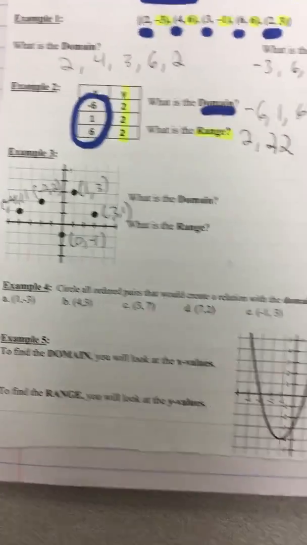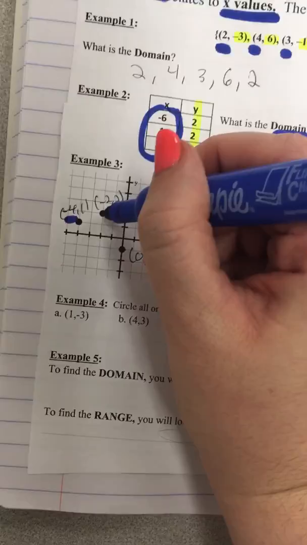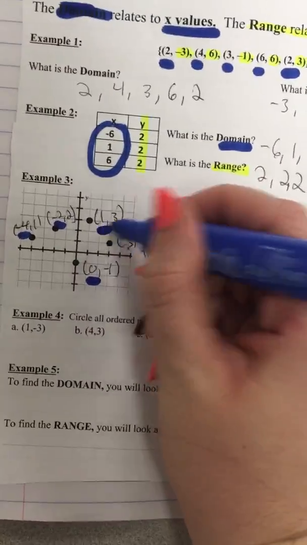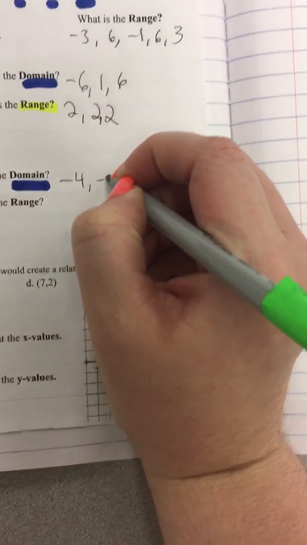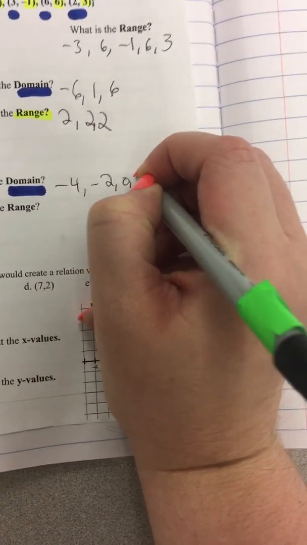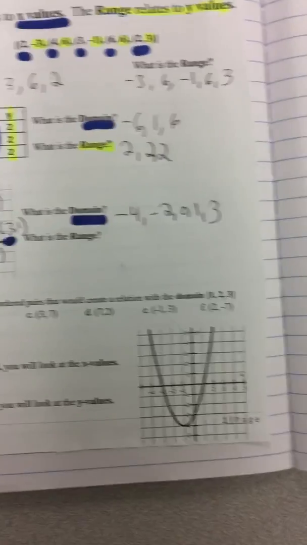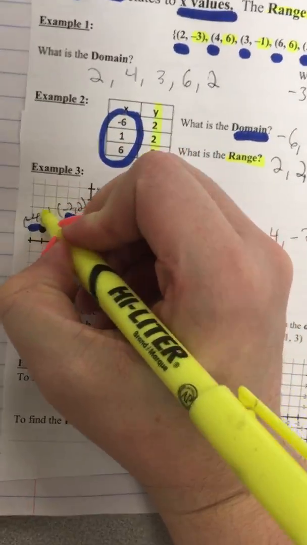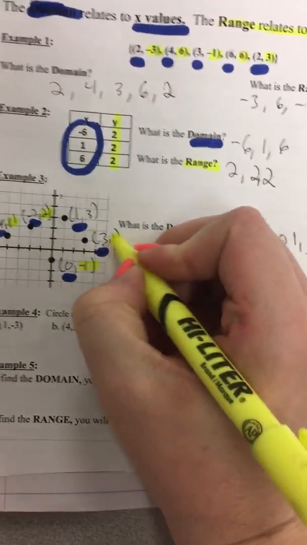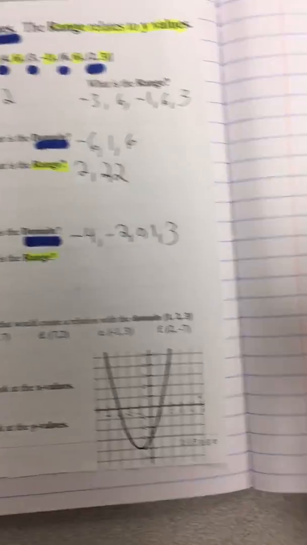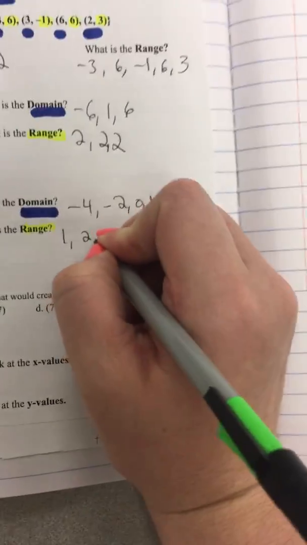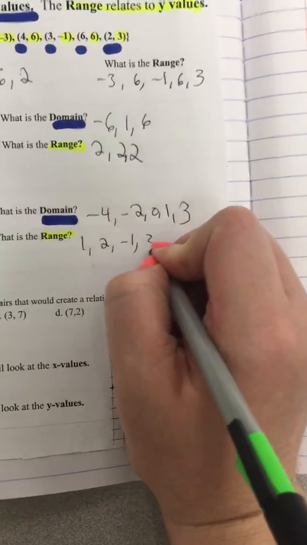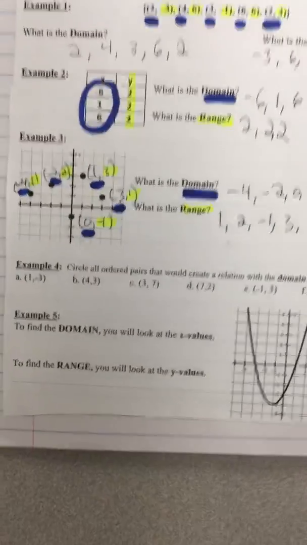All right, so if we were finding our domain, then we want the x values. So -4, -2, 0, 1, and 3. So we'll go ahead and write that over here. -4, -2, 0, 1, and 3. All right, it asks for the range. So those would be my y values. So our range would be 1, 2, -1, 3, and 1.